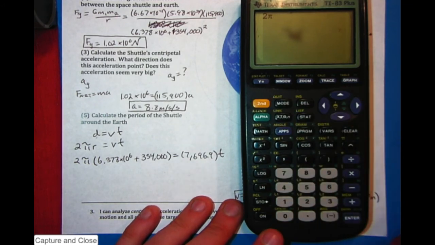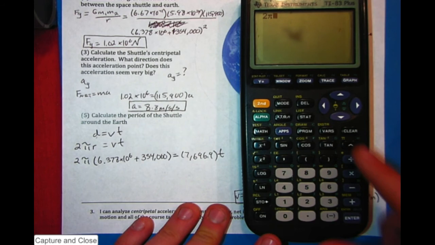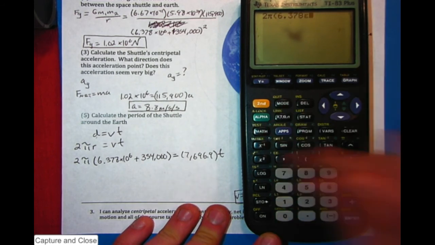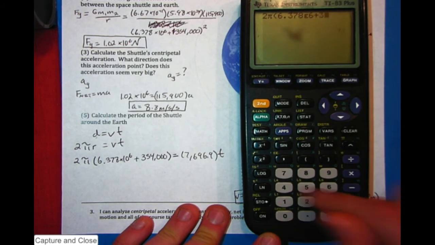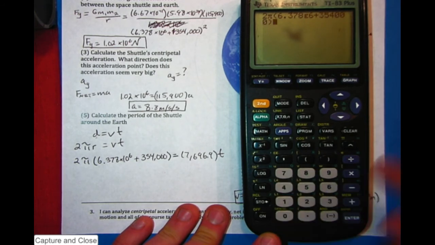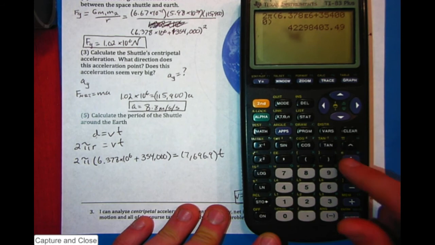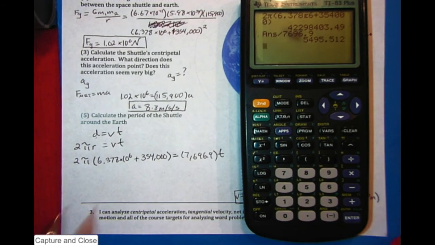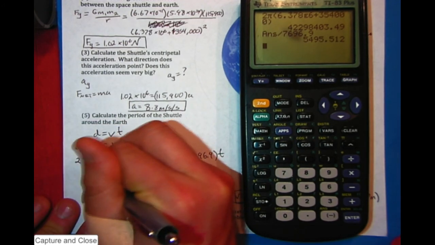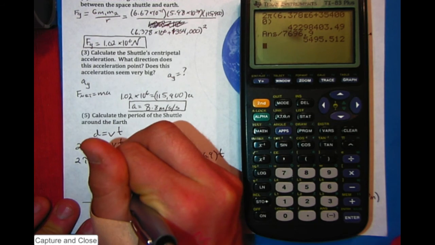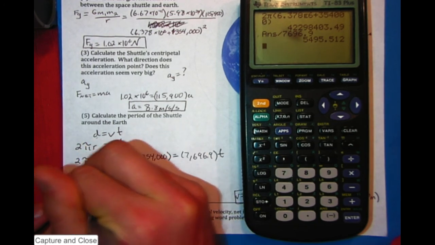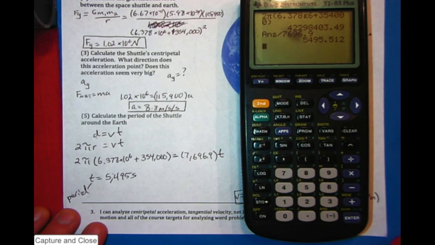You could also do 2 times 3.14 if you want. Multiplied by 6.378 e to the 6th plus the height, and then divided by our velocity. And we're going to get our time to be 5,495 seconds. And again, that's our period, the time it takes to make one revolution.